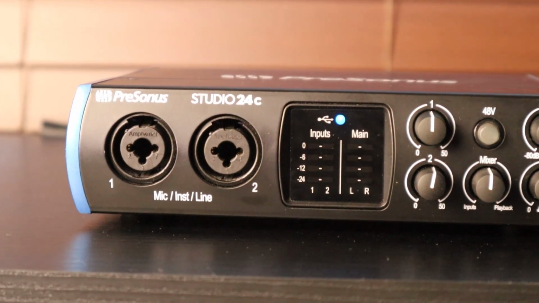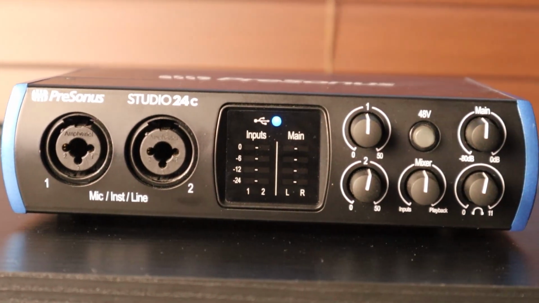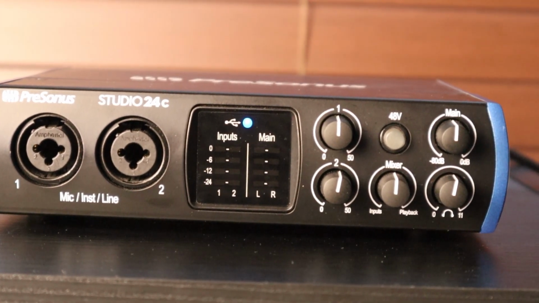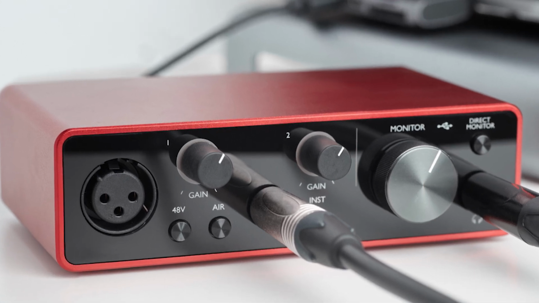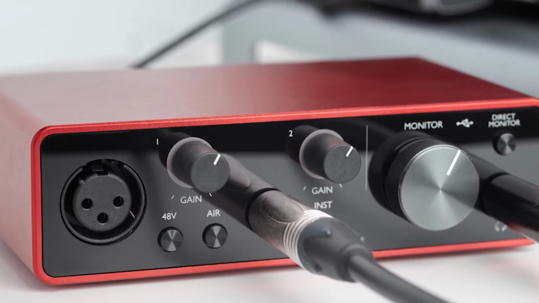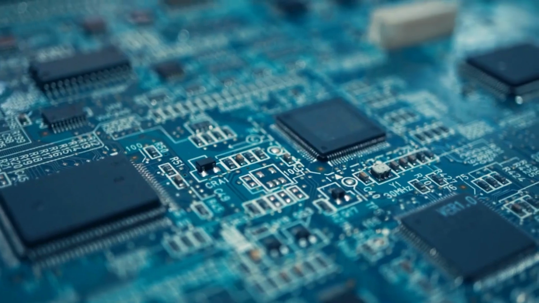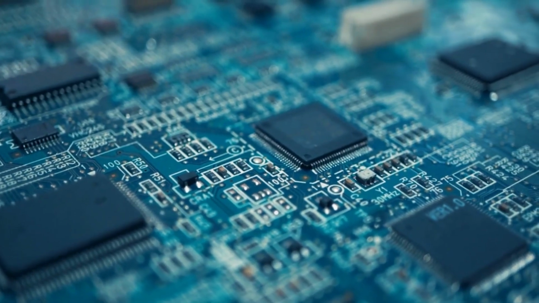An audio interface is a device whose main function is to convert an analog sound into digital data in the form of audio. The conversion is done by converters, which basically are chips inside the audio interface.